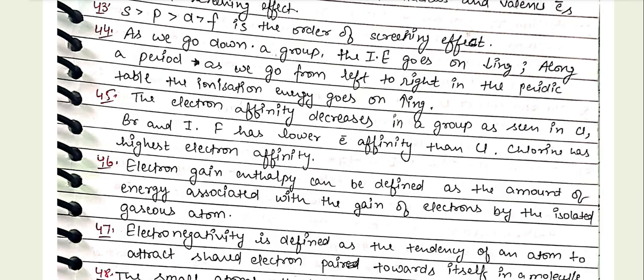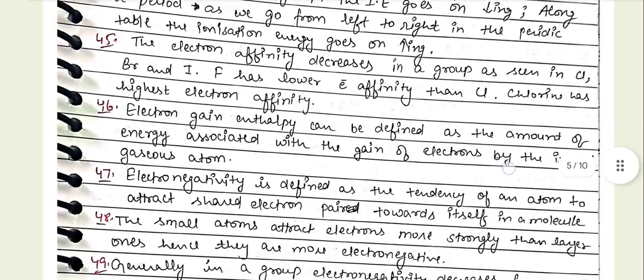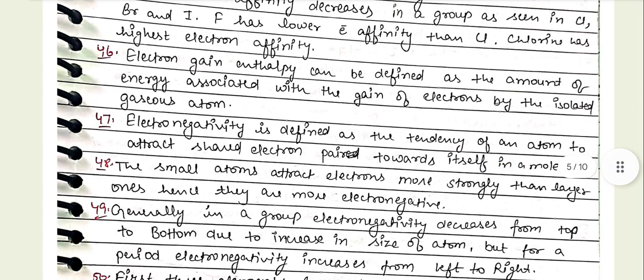The electron affinity decreases in a group, as seen in chlorine, bromine, and iodine. Fluorine has a lower electron affinity than chlorine. Chlorine has the highest electron affinity. Electron gain enthalpy can be defined as the amount of energy associated with the gain of an electron by an isolated gaseous atom.